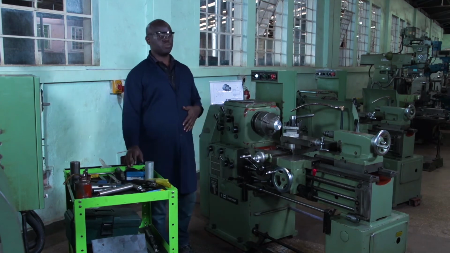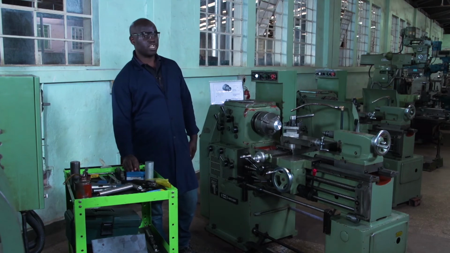Let's take another example. If you are working on soft brass using this high speed steel cutting tool, the cutting speed can be 175. While if you are using this insert carbide cutting tool, the cutting speed can increase and be 500.